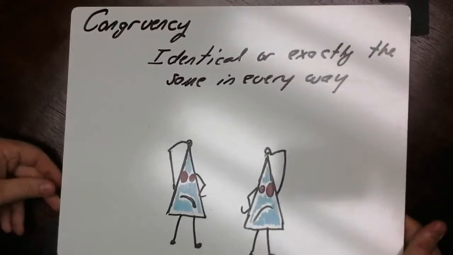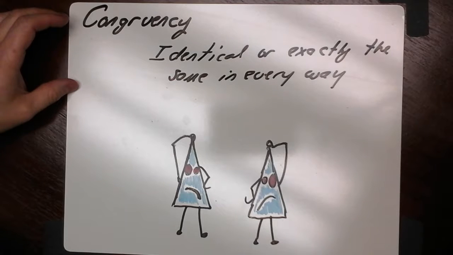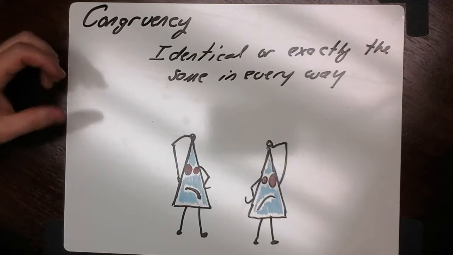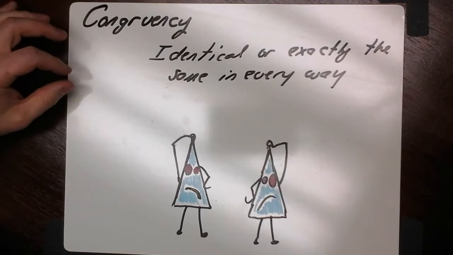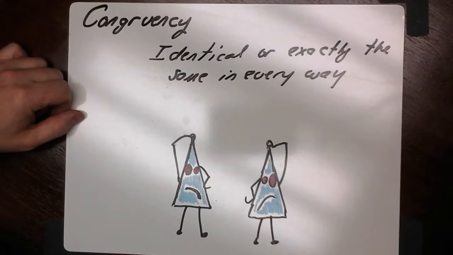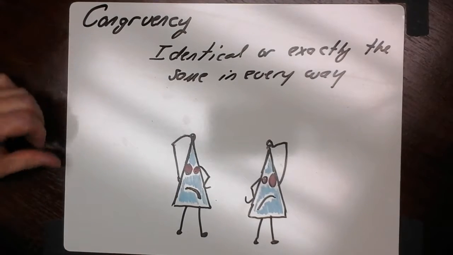So first, congruency. Congruency is just saying identical or exactly the same in every way. The difference between congruency and equivalence is that equivalence talks about a numerical value, where congruency is talking about a physical concept, usually. So these two triangle monsters are the same in every way. Okay, let's take a look at the 5 congruency postulates.